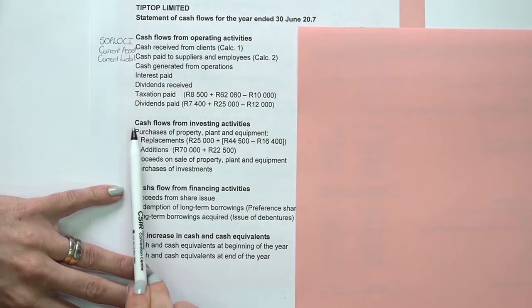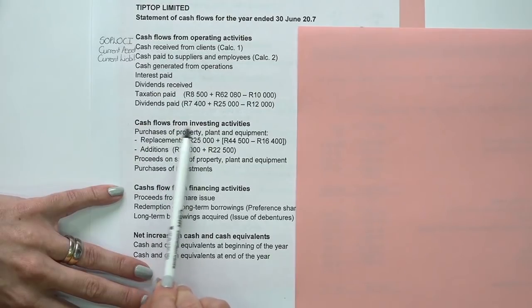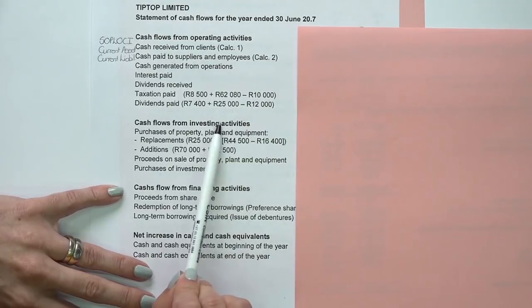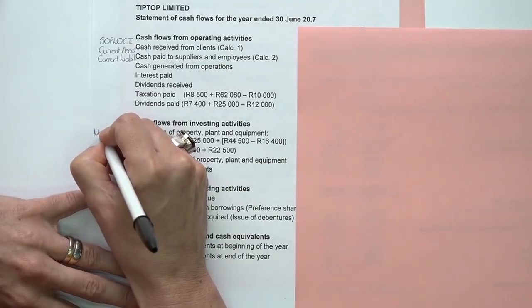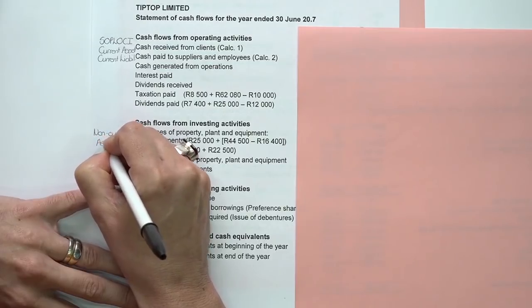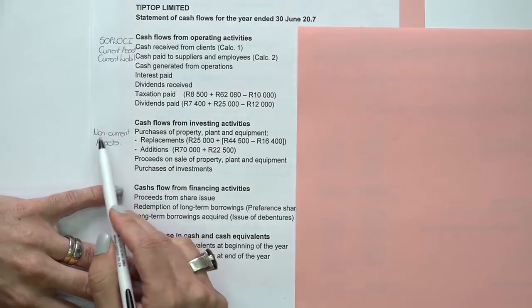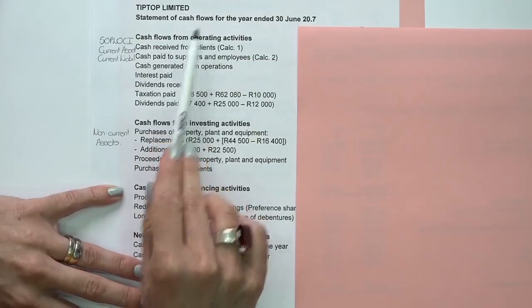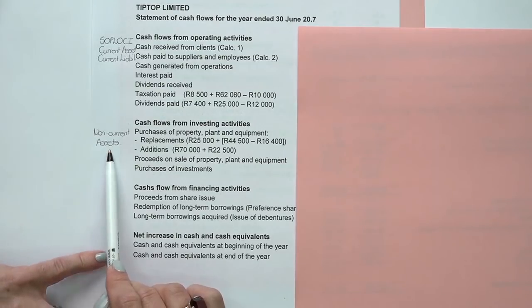If we then go over to the cash flows from investing activities, if you think about the basic accounting equation, I've got my liabilities and equity, which will be invested in my assets. So under this section, we're going to deal with our non-current assets. So from the non-current asset information that we have in all our other statements, we're going to try and isolate the cash flows resulting from transactions with non-current assets.